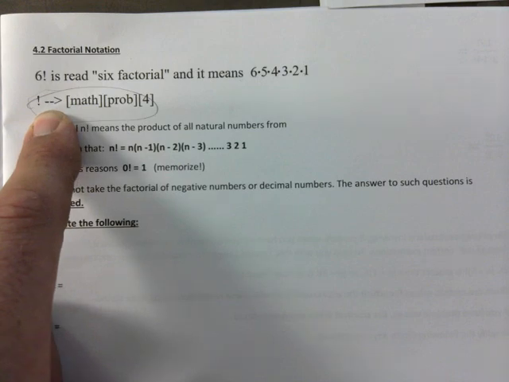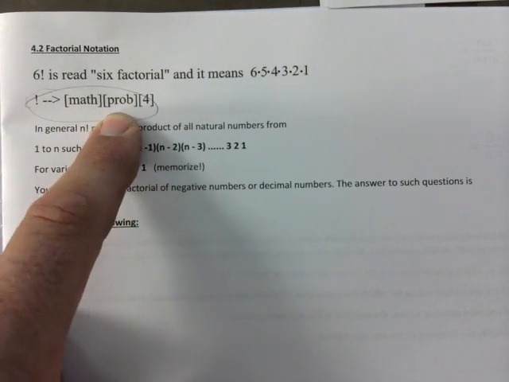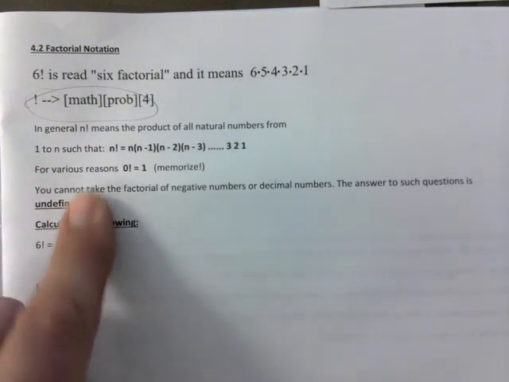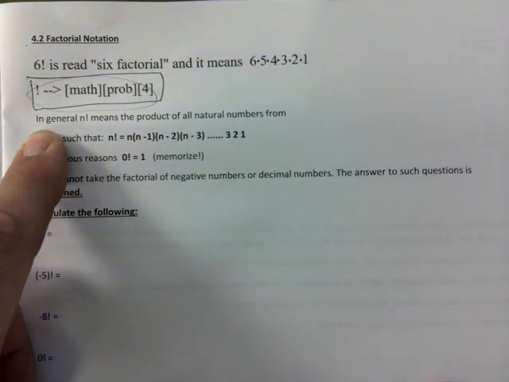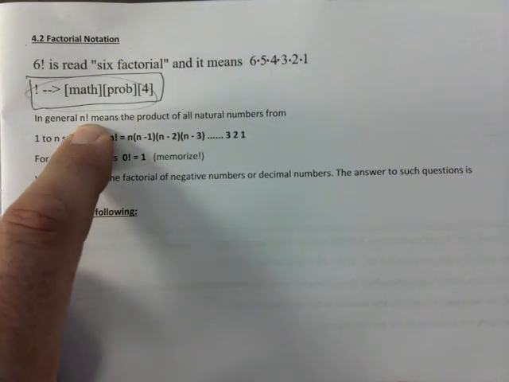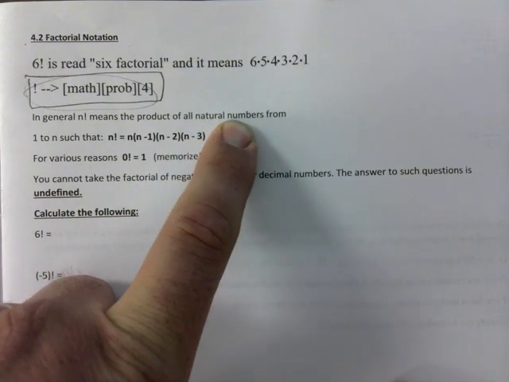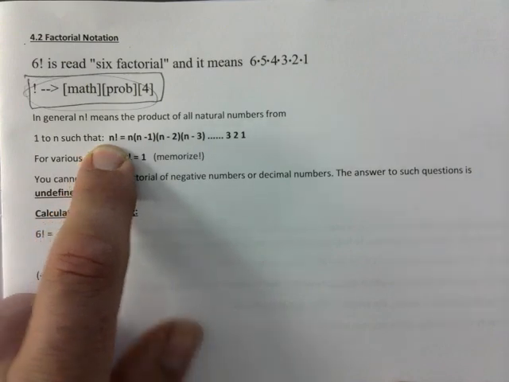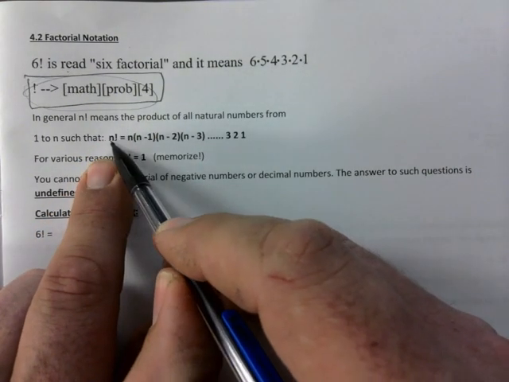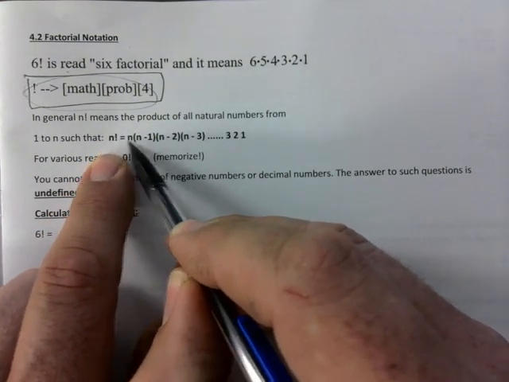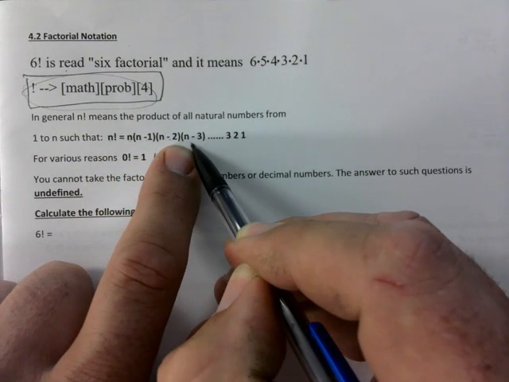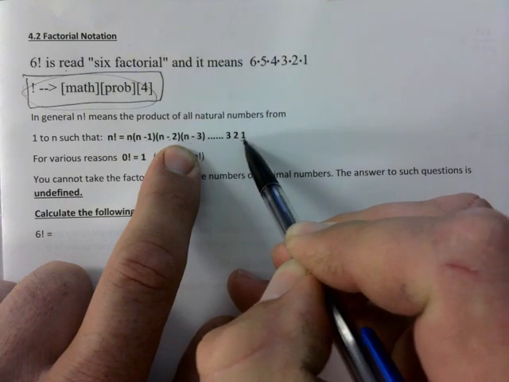So put it on your study sheet, because you might forget a couple of units down the road. So I will box that in, remember? Anything boxed in is important. In general, n factorial means the product of all natural numbers from 1 to n. So in general, n factorial means take n itself, then multiply it by 1 less than that, 1 less than that, 1 less than that, all the way until you get to 1. Okay?